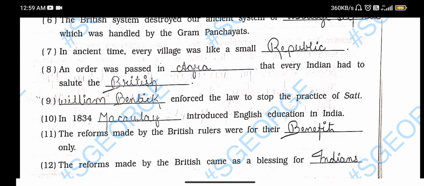The British enforced the law to stop the practice of sati. One and only William Bentinck, with the help of social reformer Raja Ram Mohan Roy. In 1834, Macaulay introduced English education in India. In which year? 1834. Who introduced? Macaulay. What did he introduce? English education. That is, to make us ignorant people more intelligent, and to teach us one more language, Lord Macaulay in 1834 started the English language in India.